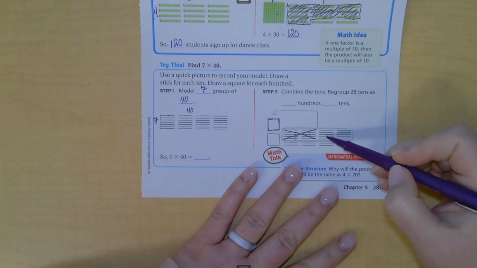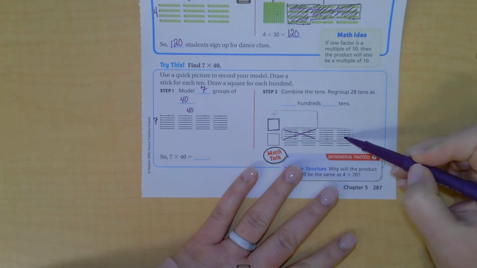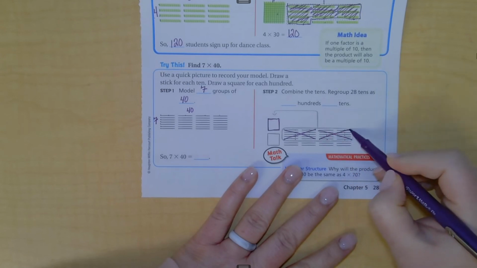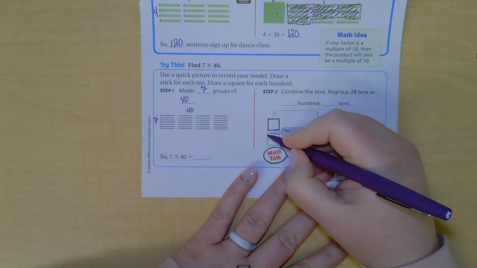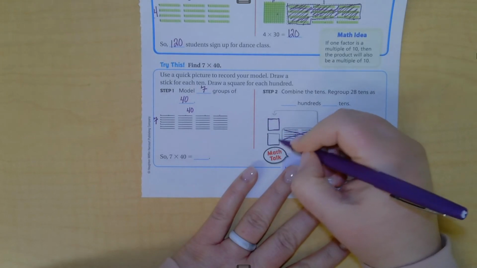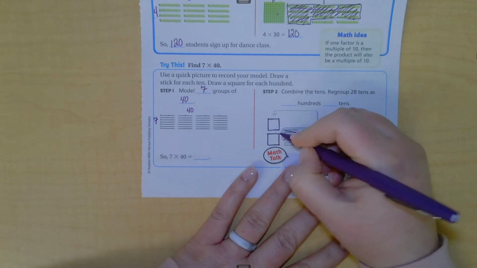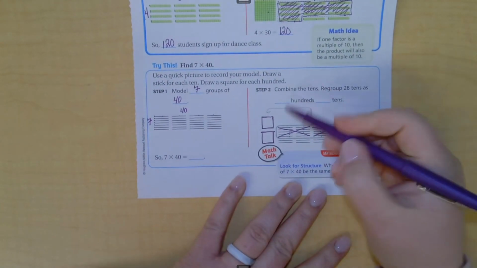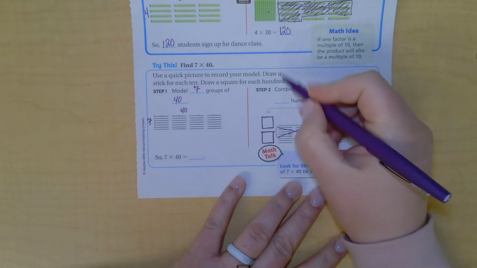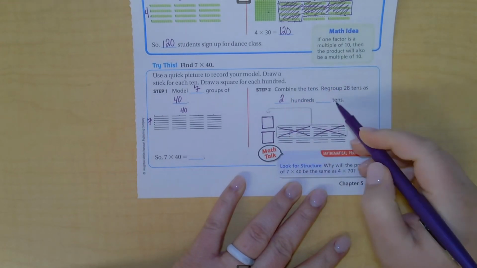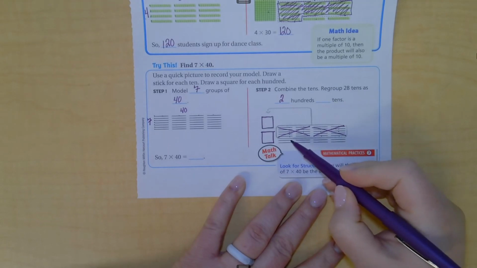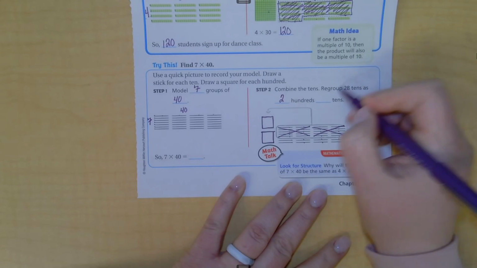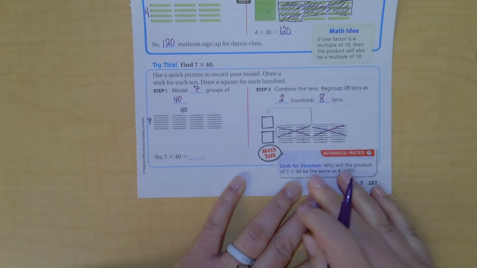1, 2, 3, 4, 5, 6, 7, 8, 9, 10. Now the book already circled these for us, but I want to make it very clear where these 200s blocks are coming from. Okay? And make it very clear that we're not counting these anymore. So now I can see that I have 1, 2 hundreds, and let's count how many tens are left. 1, 2, 3, 4, 5, 6, 7, 8, and 8 tens.